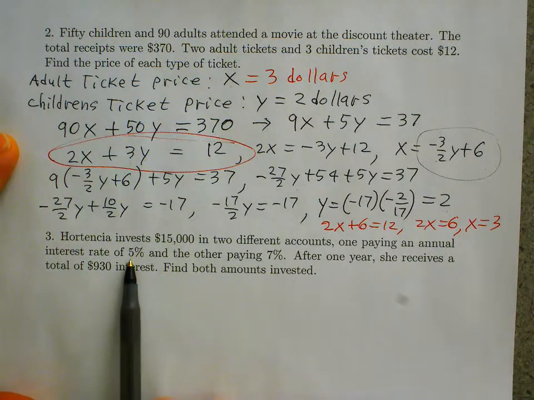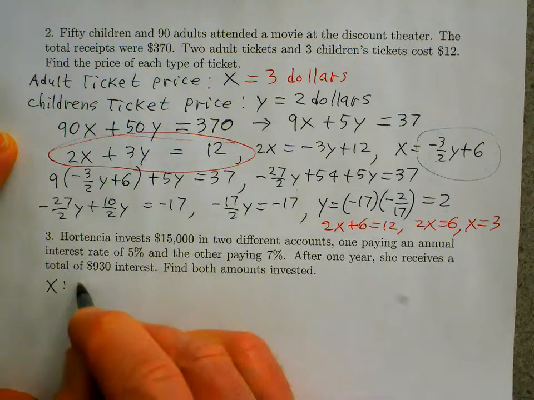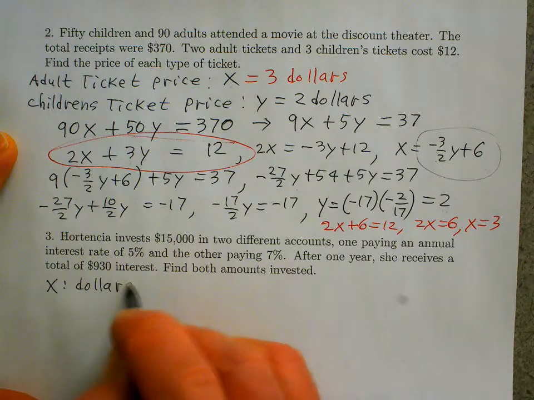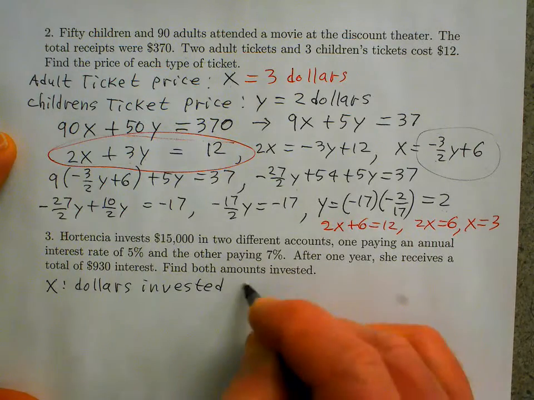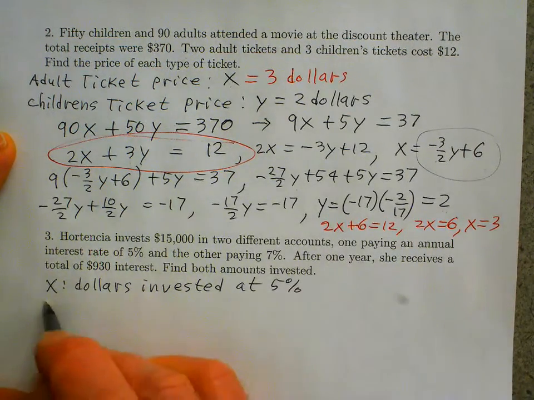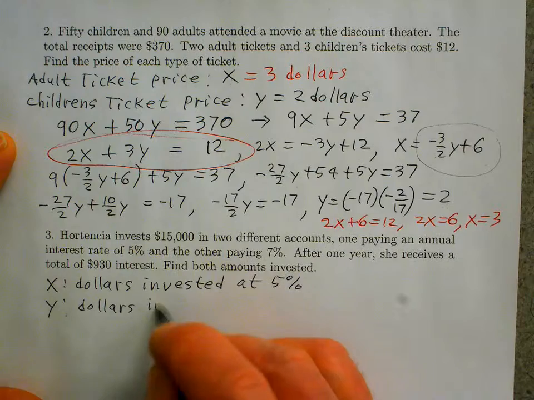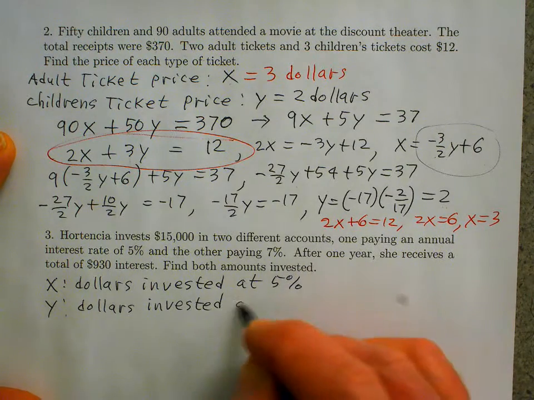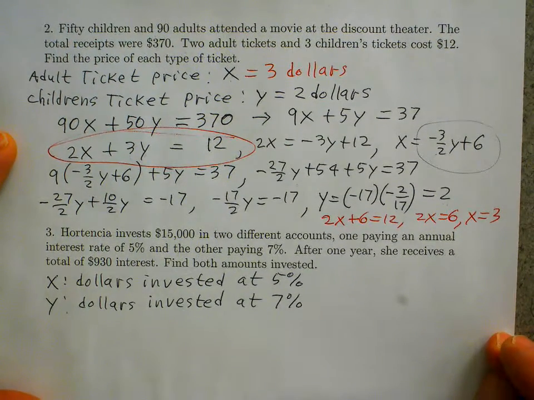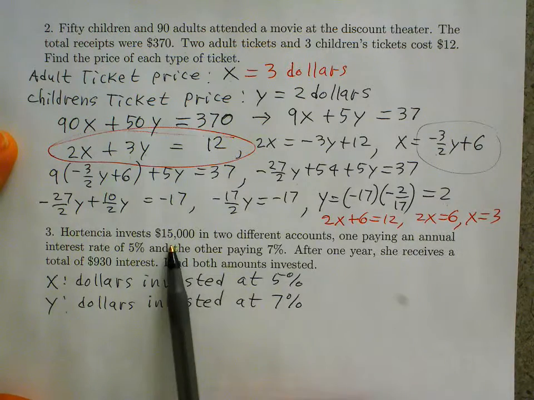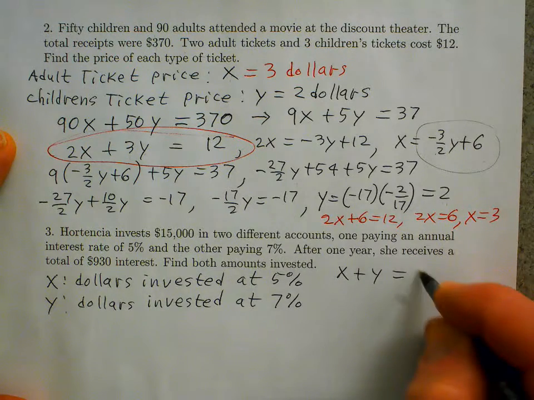Okay, so one was at the rate of 5%, the other one at 7%. So let's pick x to be the dollars, x dollars invested at 5%, and pick y to be the number of dollars invested at 7%. Okay, we can write down 2 equations. The total amount invested is $15,000. So one equation is x plus y equals 15,000.